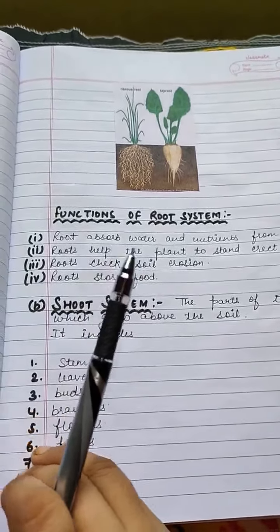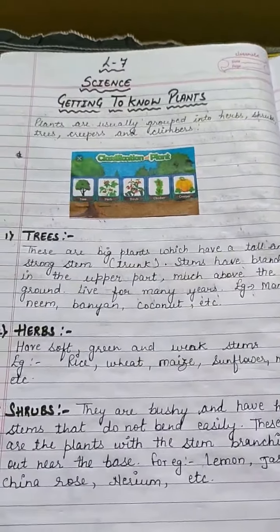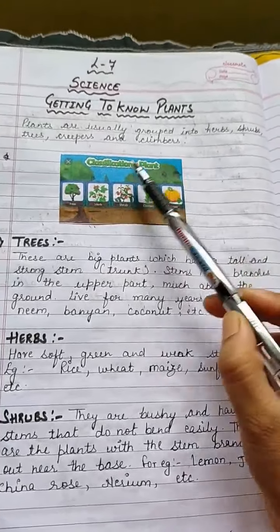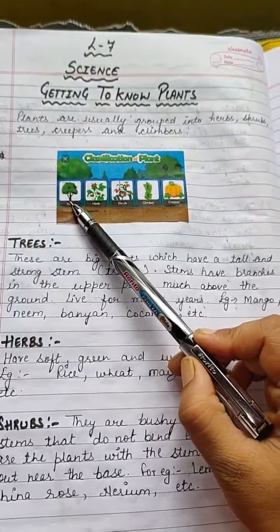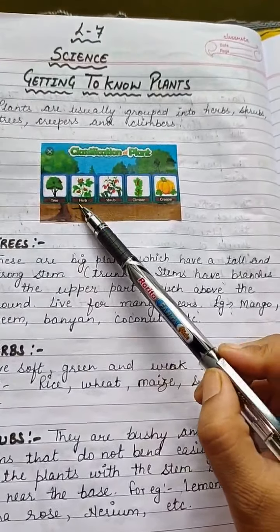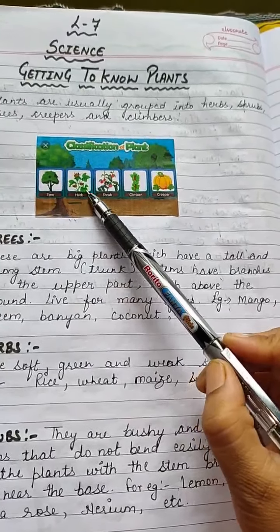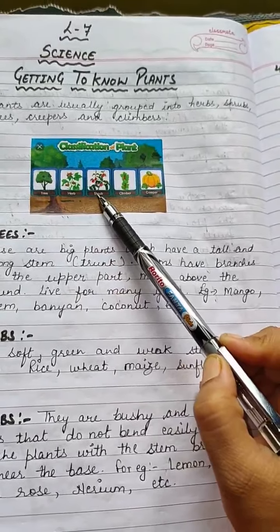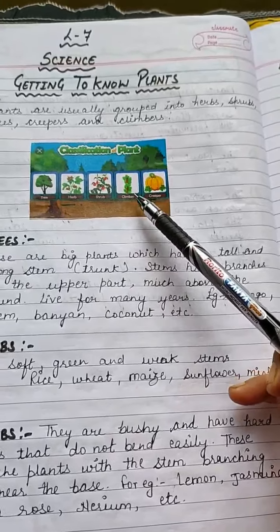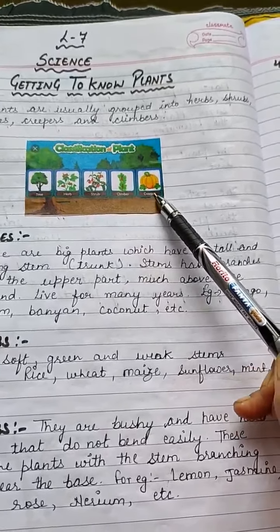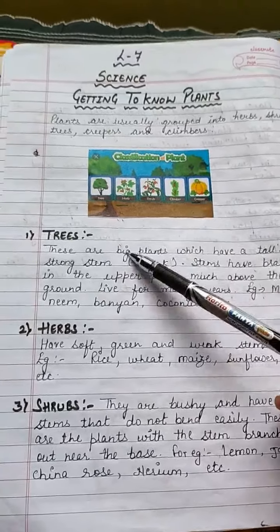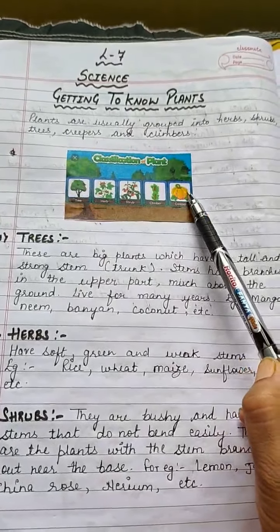So let's revise in brief. Plants are grouped into herbs, shrubs, trees, creepers and climbers. These are trees, having a strong trunk and a very long lifespan. These are herbs. They have weak and green stems. They are shrubs. They have strong stems but they do not bend easily. They are climbers. They need support to climb up. And they are creepers which creep on the ground and spread out. So all these are the classification of plants.